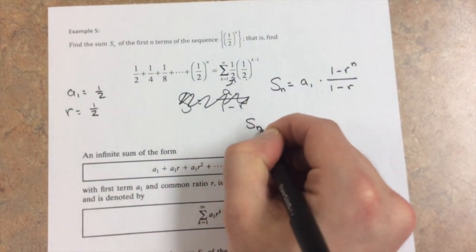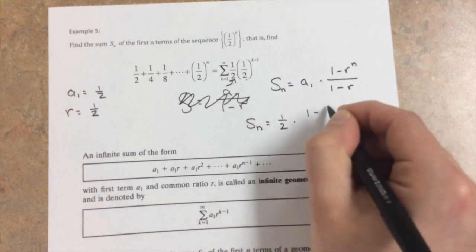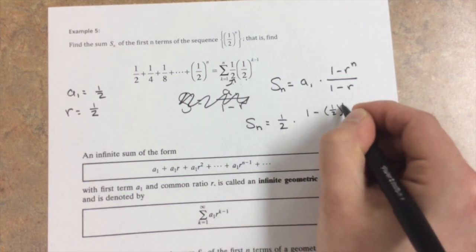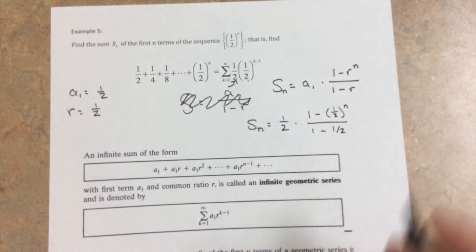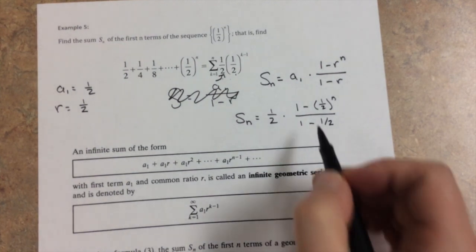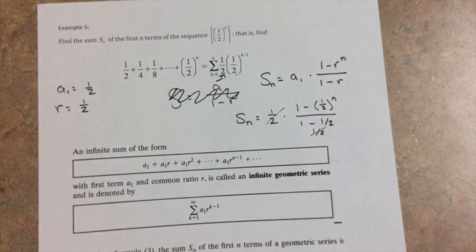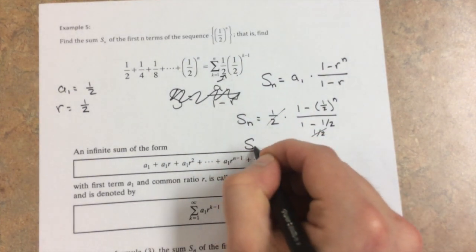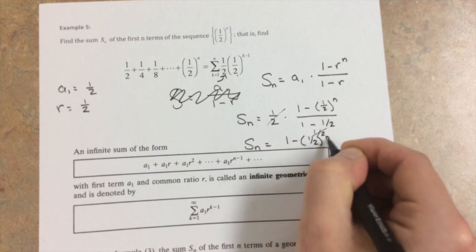S sub n equals 1/2 times 1 minus 1/2 to the nth power all over 1 minus 1/2. Now, if I do a little algebra, 1 minus 1/2 is 1/2. These two 1/2s cancel. So this sum is equal to 1 minus 1/2 to the nth power.